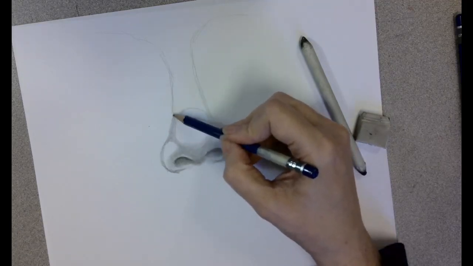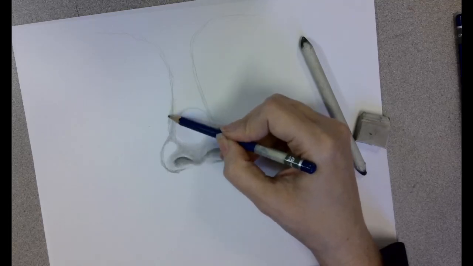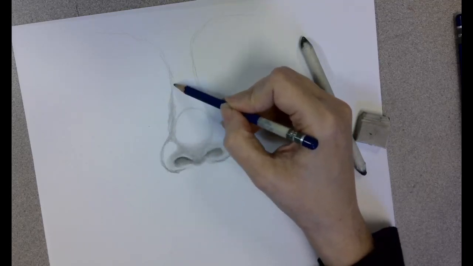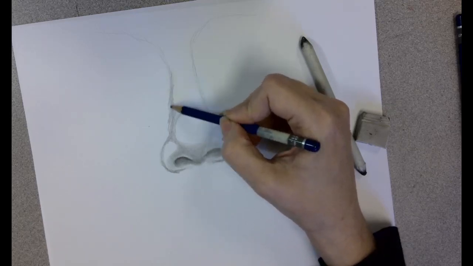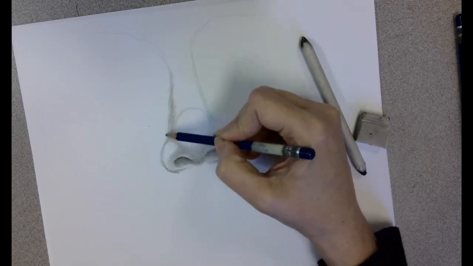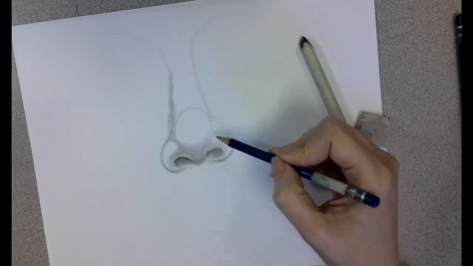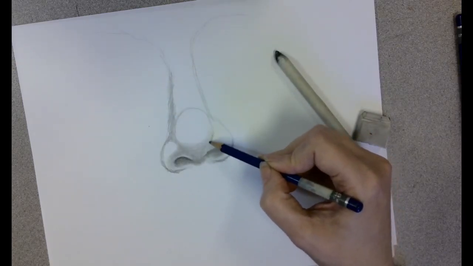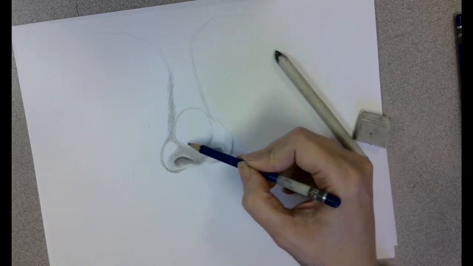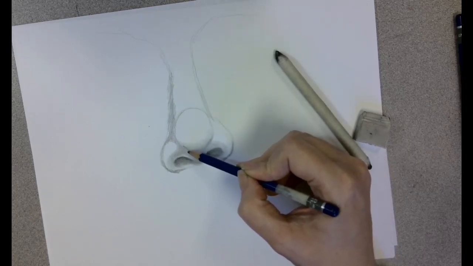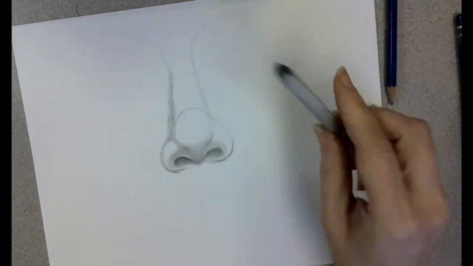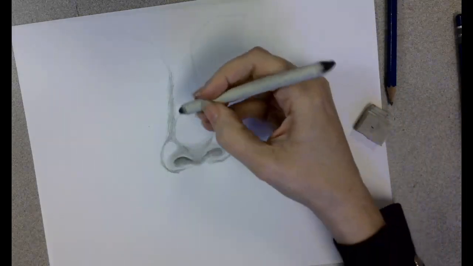And then I'm also going to gently shade, kind of thinking about if I ran my finger down the side of my nose, how it would have a little bit of a shadow along the side there, and it would kind of go almost up and down. Okay, and then I might put a little bit more of a shadow here and here. Okay, now here's where the blending really starts.